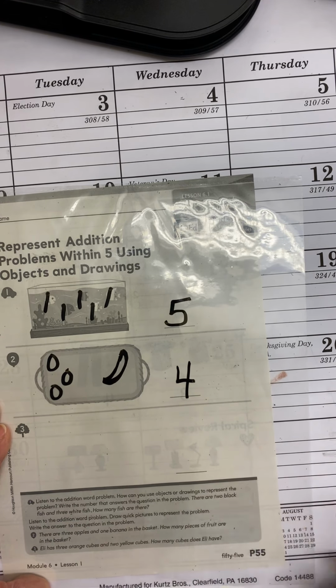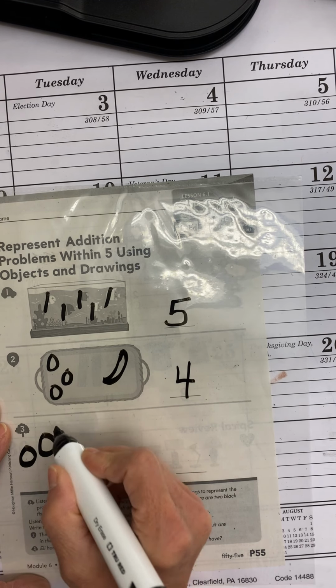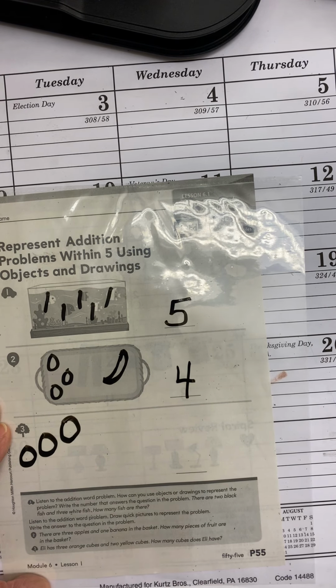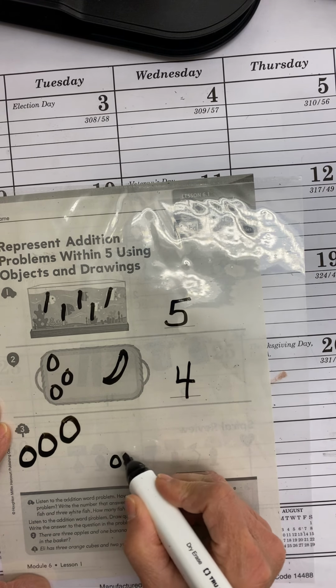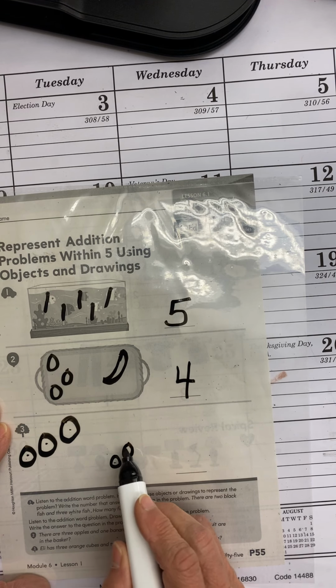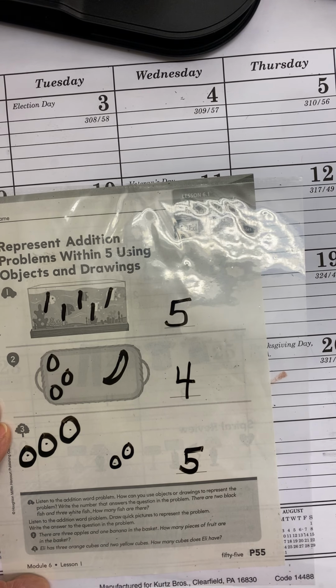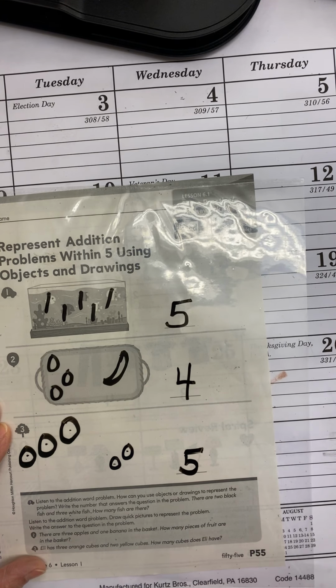Now the big mystery right here. Eli has 3 orange cubes. So we're going to draw 3 orange ones. If you have an orange crayon, get your orange crayon and draw 3. And he has 2 yellow cubes. If you have yellow, get that. Now count how many cubes he has all together. Good job. Don't forget to write your number. Good. Turn your paper over.